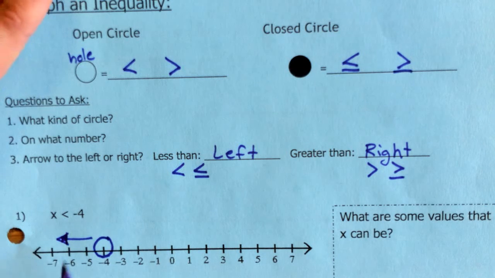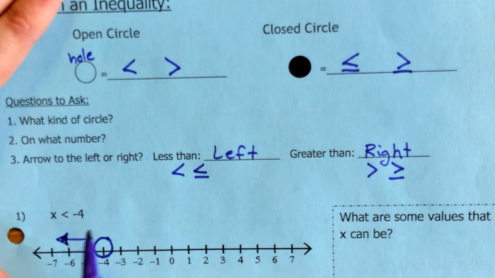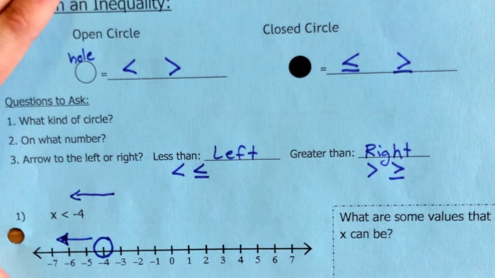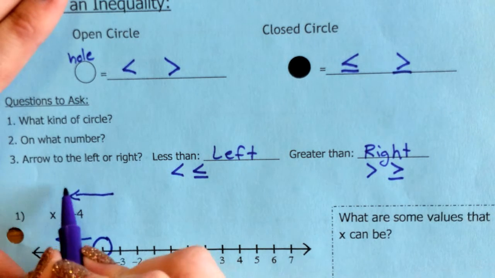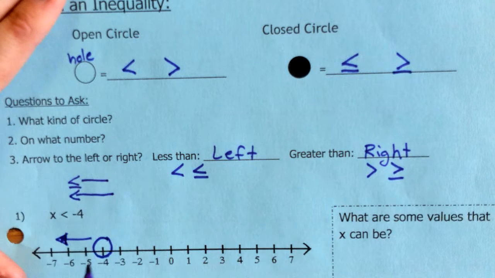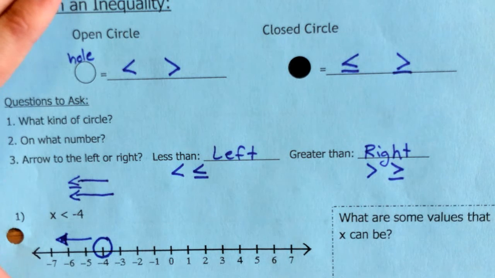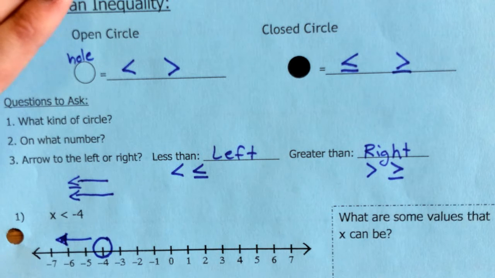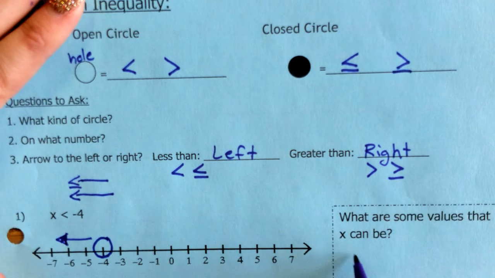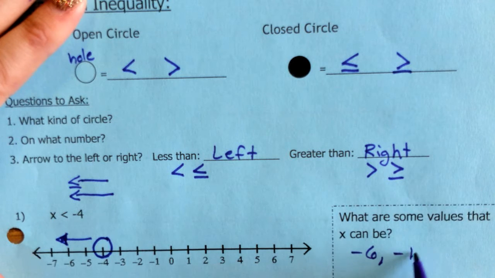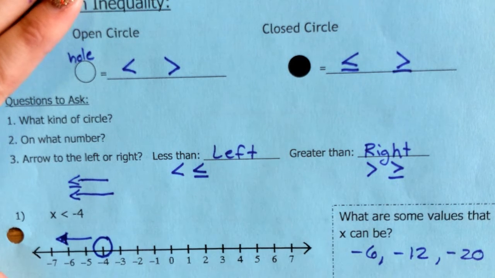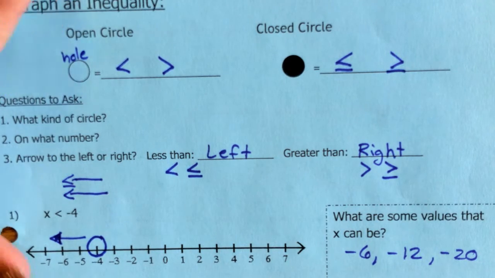Now, it's kind of cool if you have the variable first like this, with the x first, you can see that the less than goes left. It's pointing that way. A less than or equal to would point to the left if I made it into an arrow. Because it's pointing that way, I know my arrow goes to the left. So possible answers for this: -6, -12, -20. Okay, let's turn to the next page.